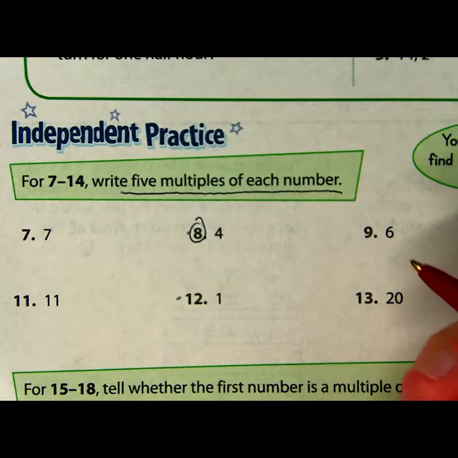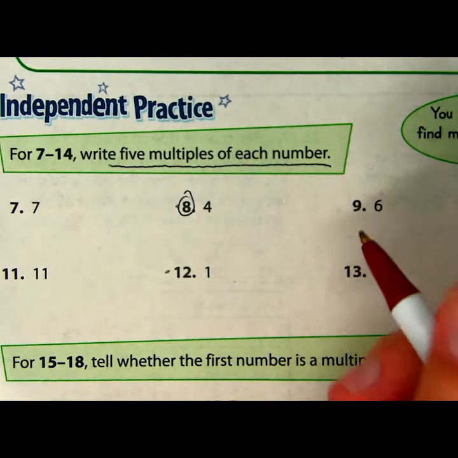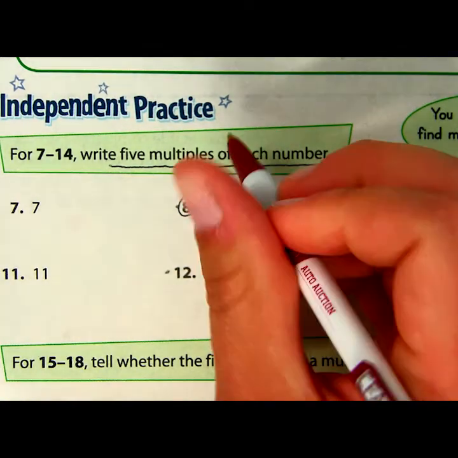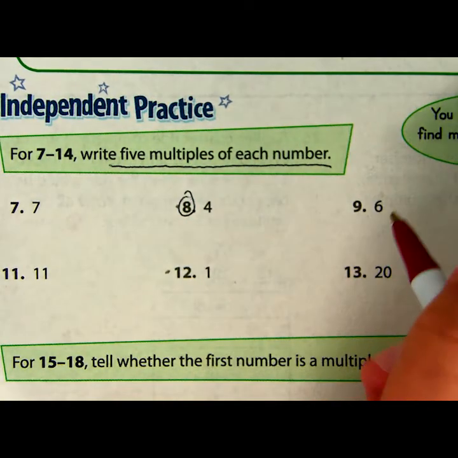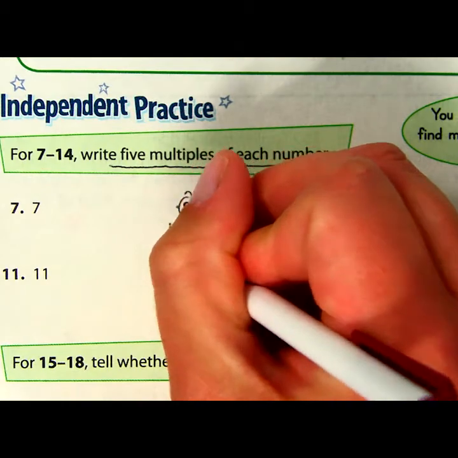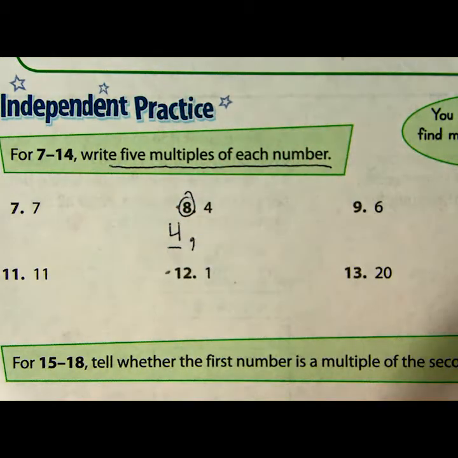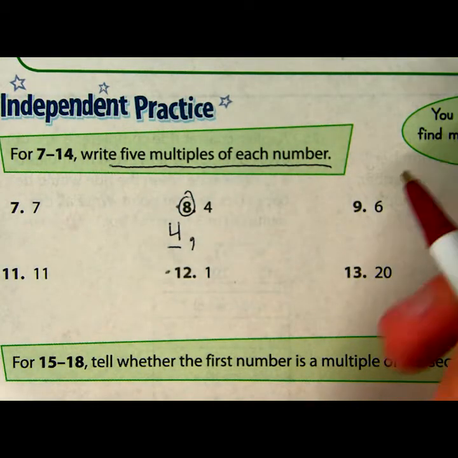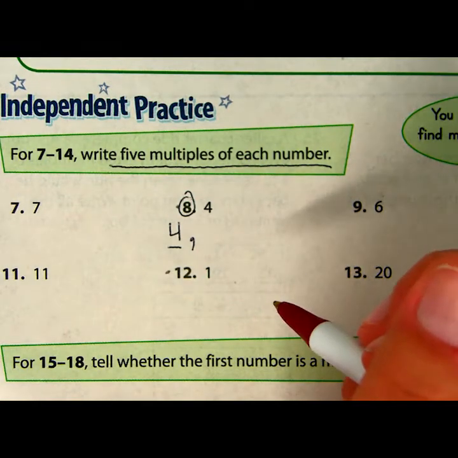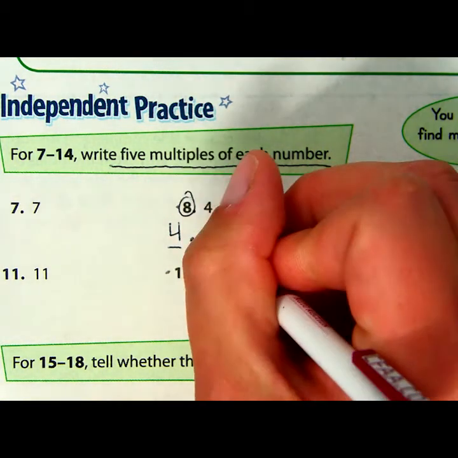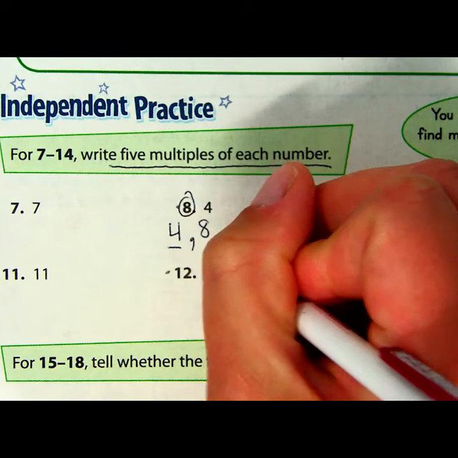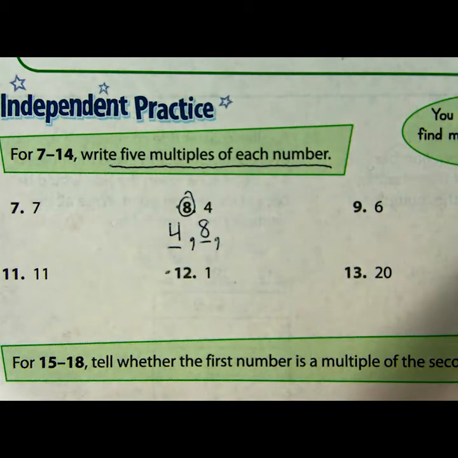So in my brain, I'm thinking of my basic multiplication facts. If I have to write the next 5 multiples of 4, I'm thinking to myself, 4 times 1 is equal to 4. And then if we continue skip counting, or thinking in our brain 4 times 2, that would be 8. So now I have 2 multiples listed.